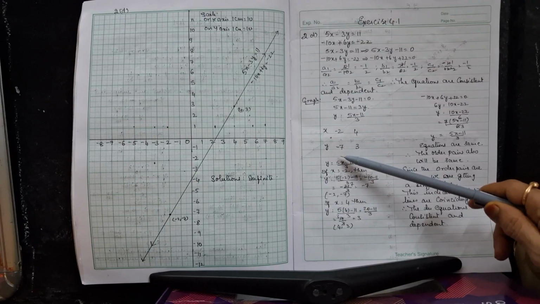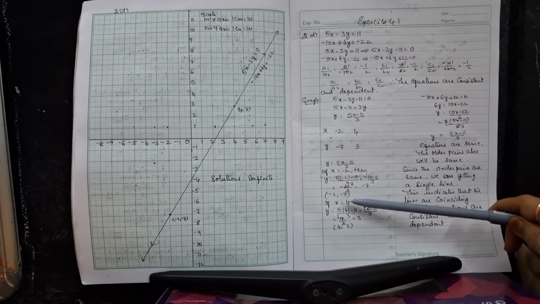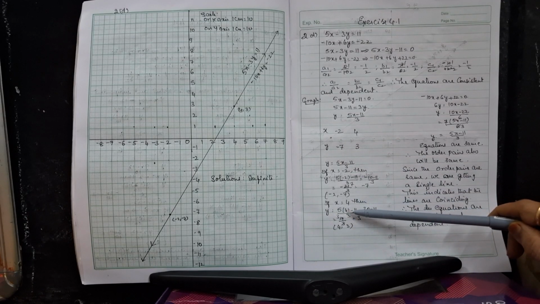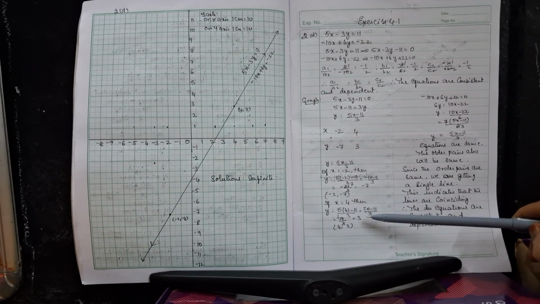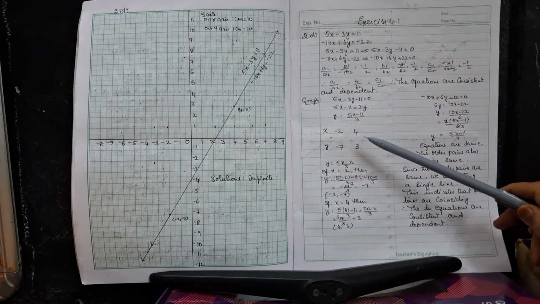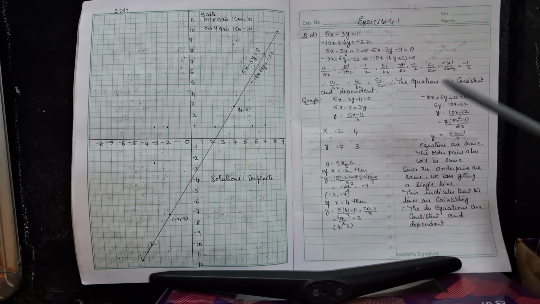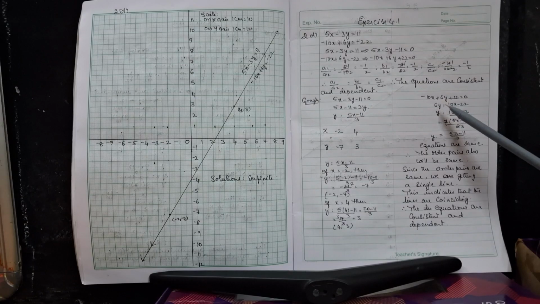So (minus 2, minus 7). Next, if I have taken x as 4, (5 into 4 minus 11) by 3, (20 minus 11) by 3, that is 9 by 3, that is 3. So (4, 3).